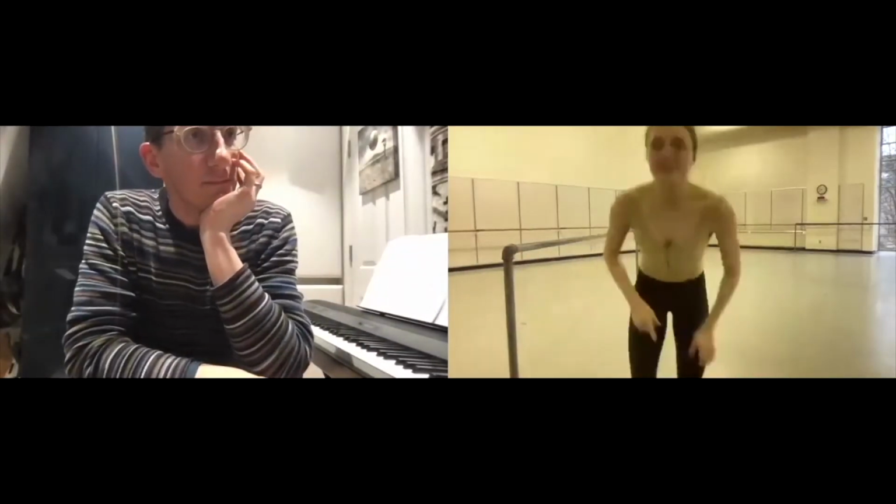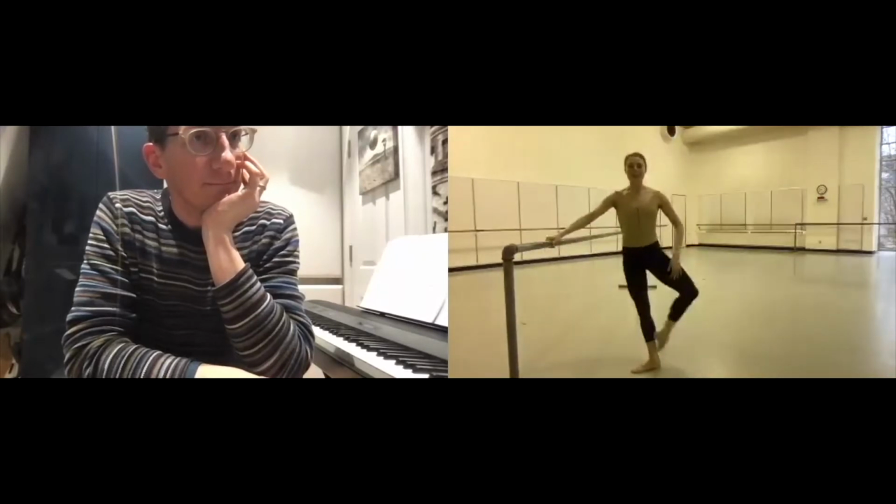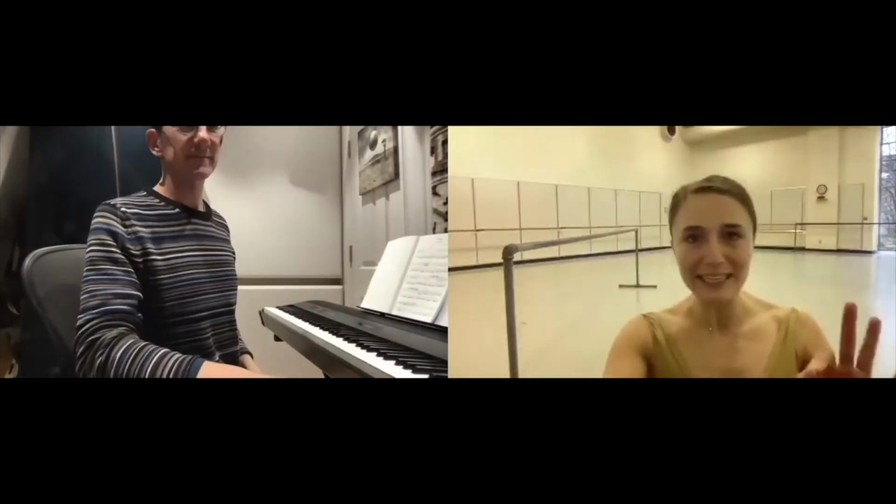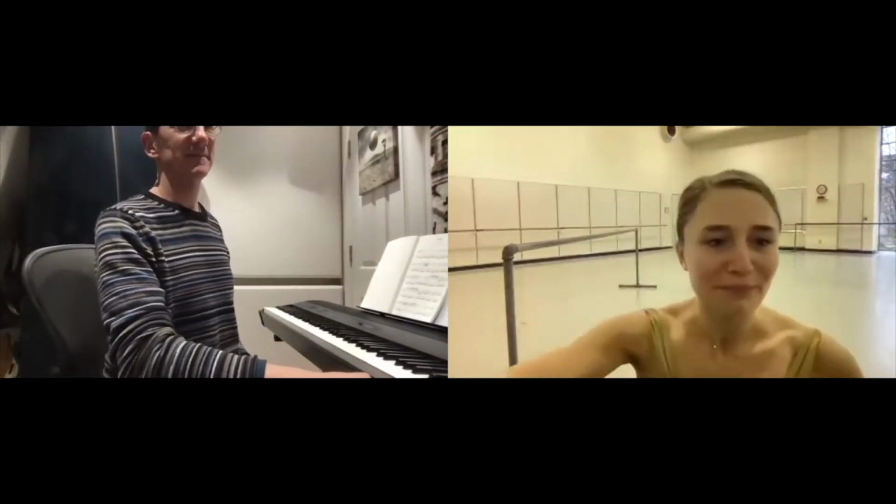Okay. And again, the accent, you hear it in the music. So 1 and 2 and 3 and 4 and 5. It's very clear for the student and the pianist and the music and everything. So the clarity is what makes the movement clear as well.